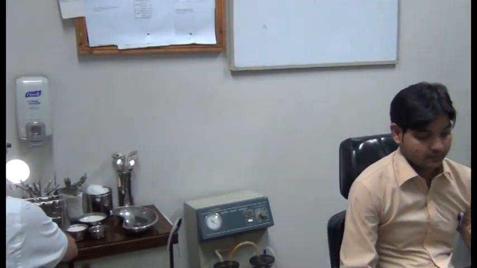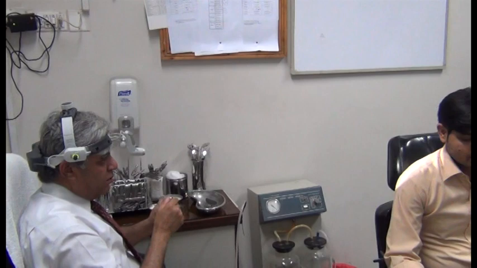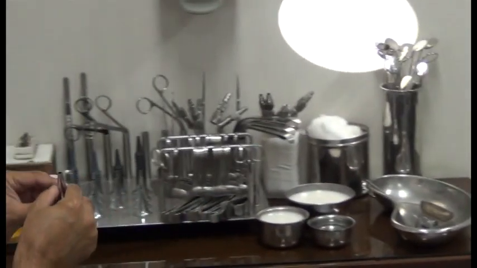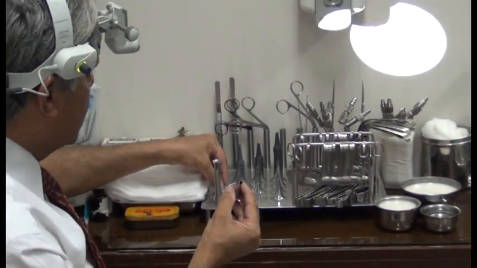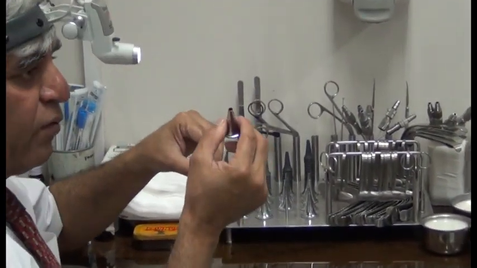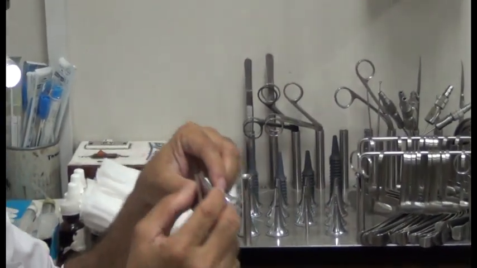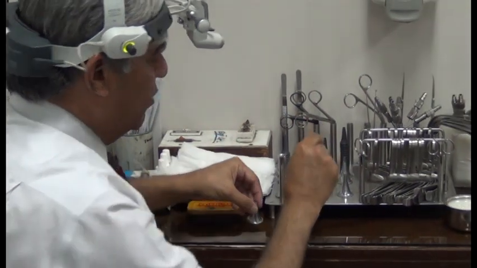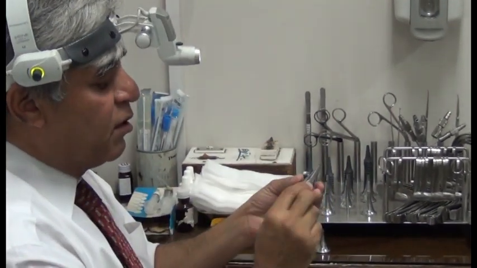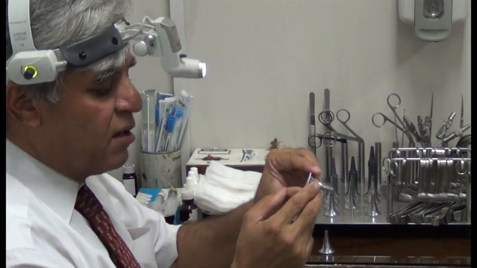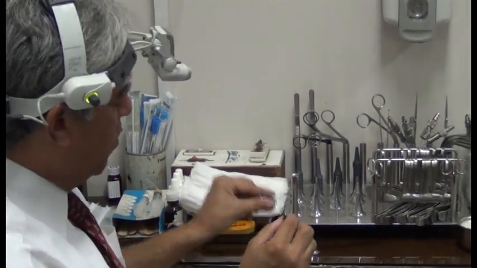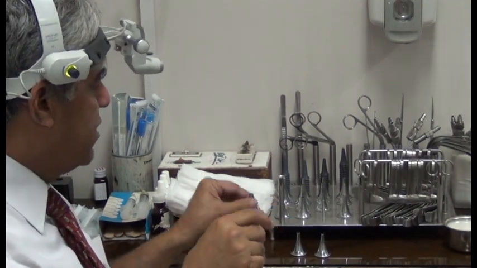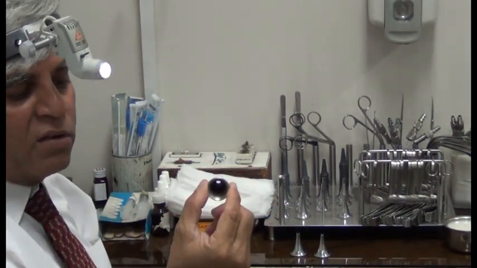Then you pick up this ear speculum. Since we have done inspection, you should know what size of speculum we have to use. They come in various sizes. And it is better to use the largest speculum which can fit in the ear canal without causing any discomfort to the patient. These ear speculums are called Seagull speculums. This is the small narrow one, this is the wide one. But this patient has a very wide ear canal, so I am going to use the widest Seagull speculum which is available.